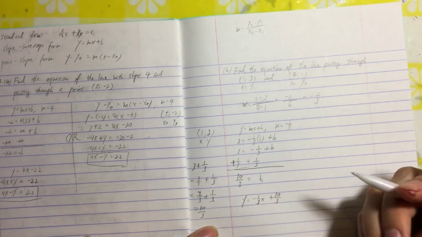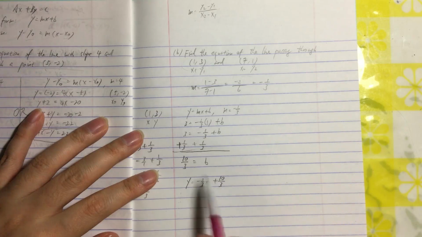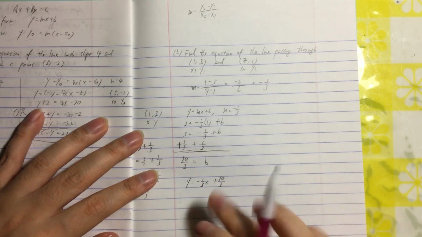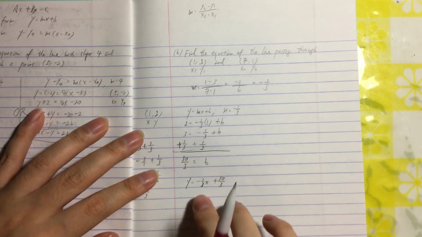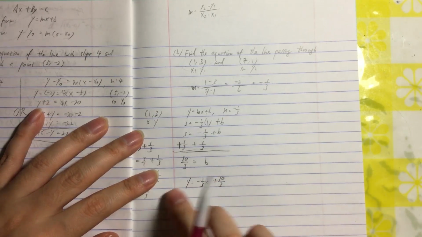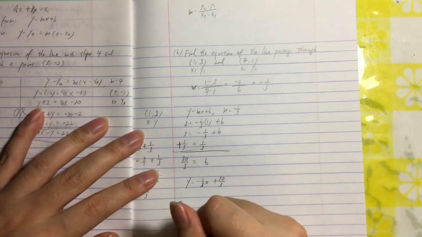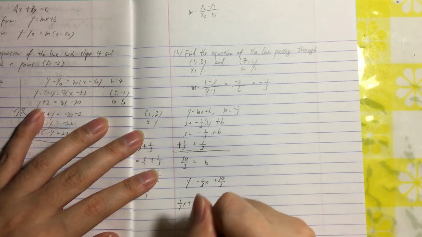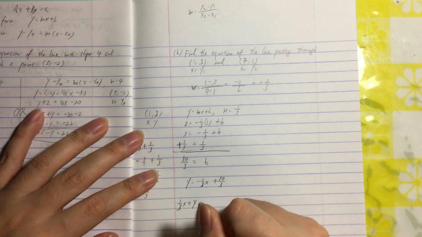That's the equation of a line. Next, try to write this answer in the standard form. In order to write this in standard form, we need to move x and y to the left side and keep the number on the right side. When I move negative 1/3 of x over, it becomes positive 1/3 of x, plus y equal to 10/3.